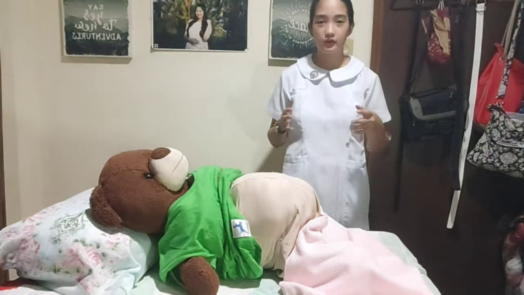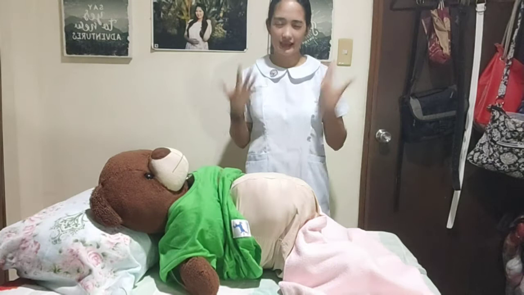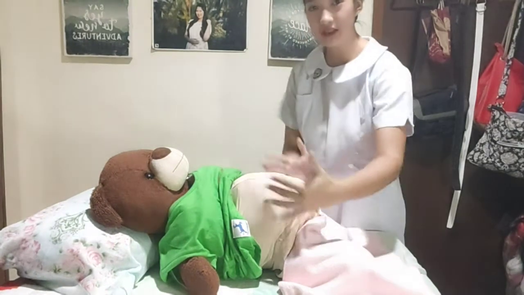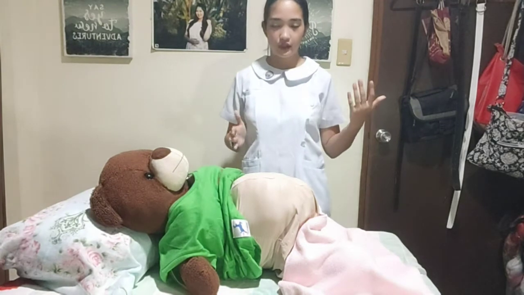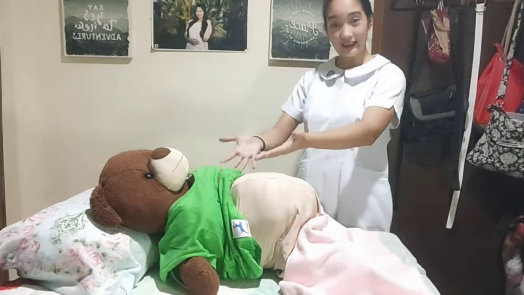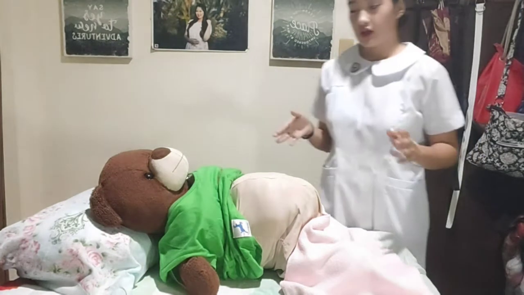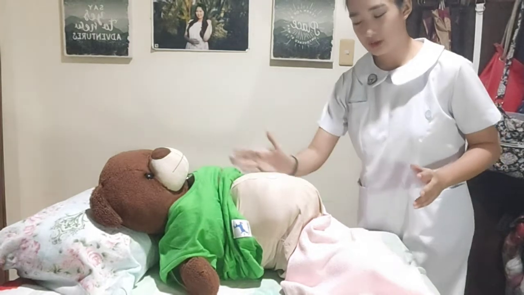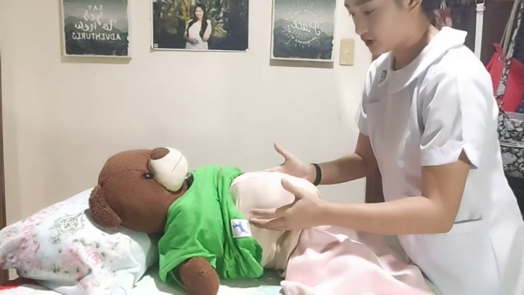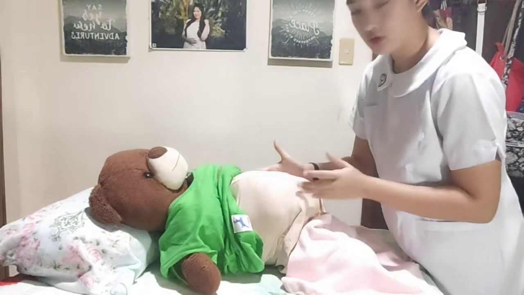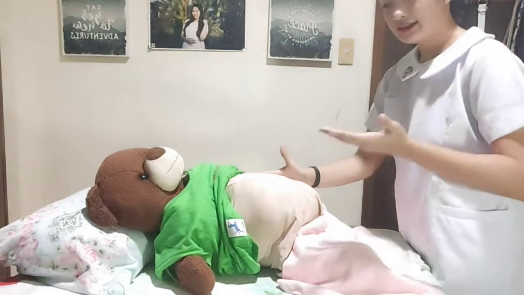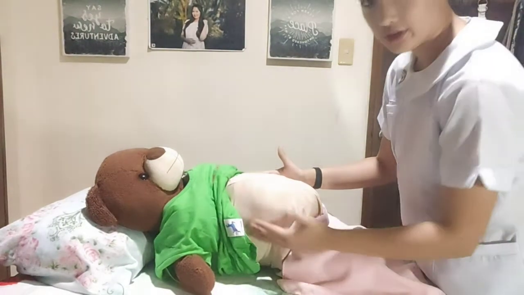So next, we will now proceed to the second maneuver. This is also known as the lateral palpation. Lateral means patayo. In this one, we still face the client's head, and we will place our left hand stationary on the right side of the uterus to immobilize it. Then we will palpate the left side of the mother.